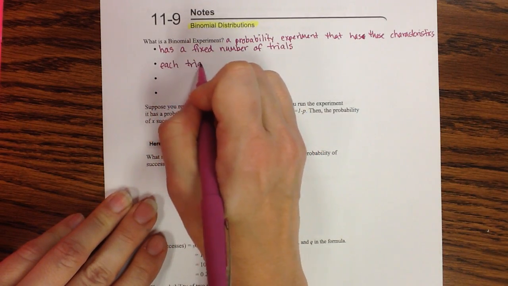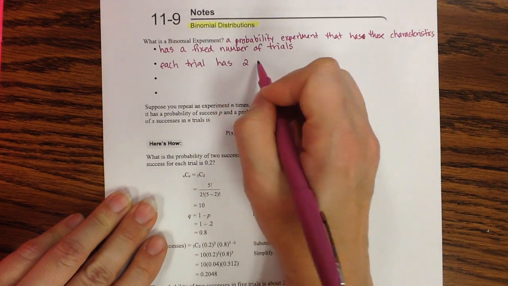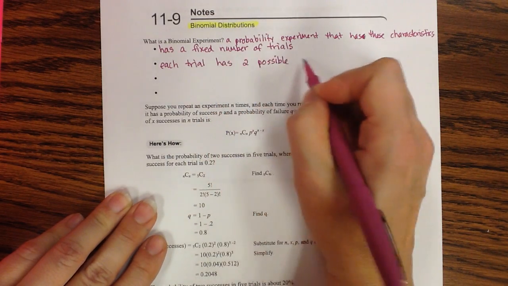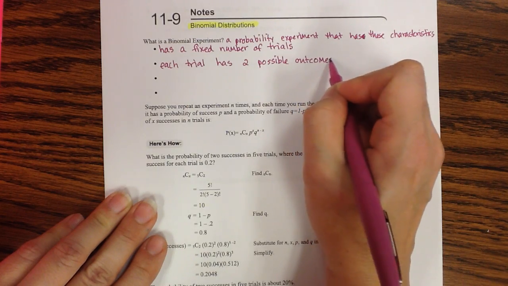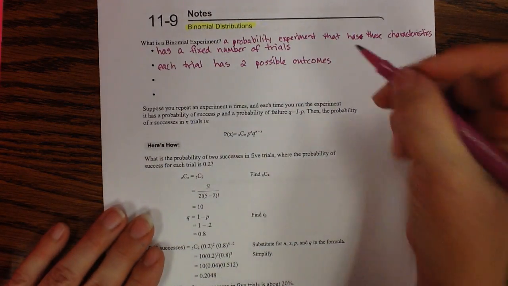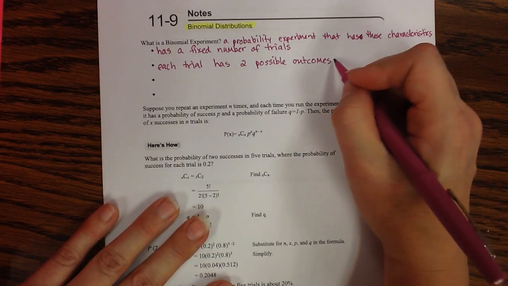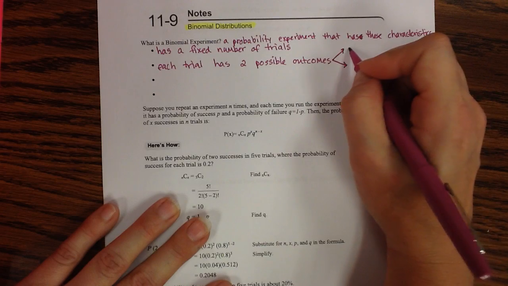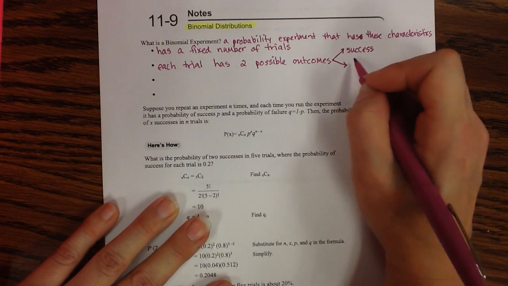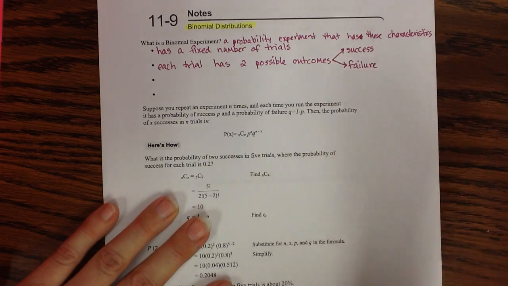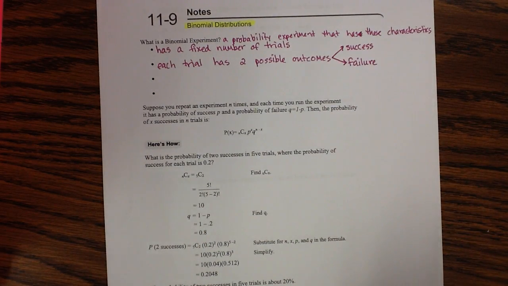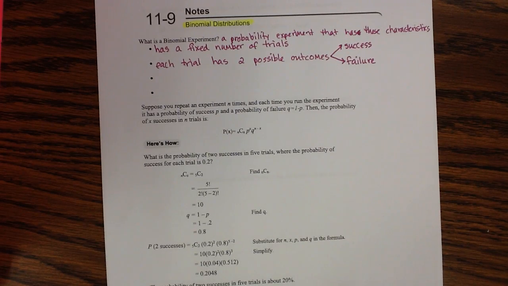Each trial has to have 2 possible outcomes. Now on a coin, that's easy to see. It's heads or tails, but that's really not what we're talking about. What we're talking about is that it is either a success or a failure. So if I'm trying to flip a coin and get heads, then a success is that it lands on heads, but a failure is that it lands on tails. If I'm rolling a number cube and I want to get a 3, then a success would be that I get a 3, but a failure would be that I get anything that's not a 3.